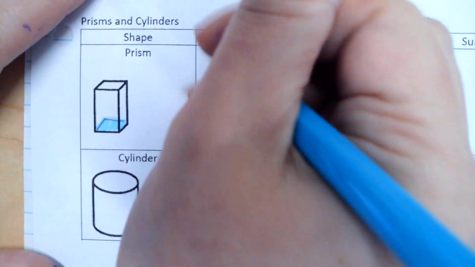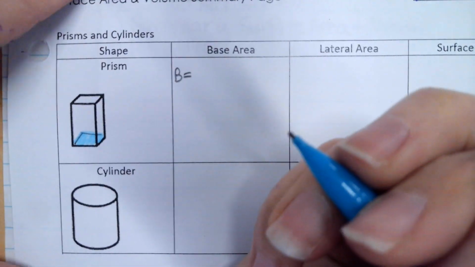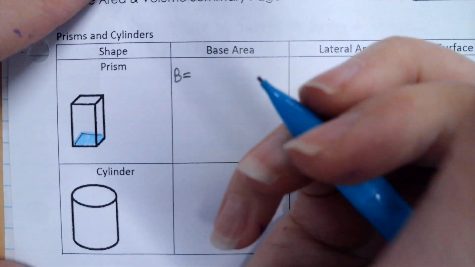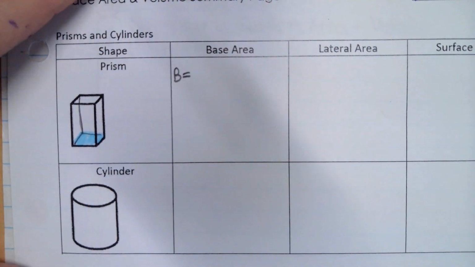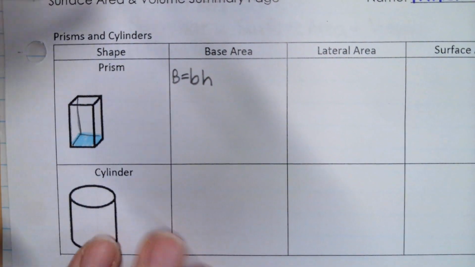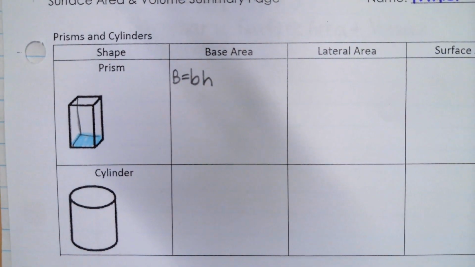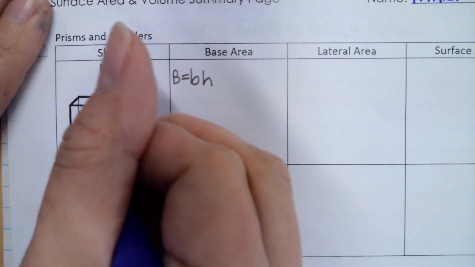How do I find the area of that base? It's a parallelogram. What's the formula for a parallelogram? Little b, little h. Little b, little h talk about the base and the height of your base.